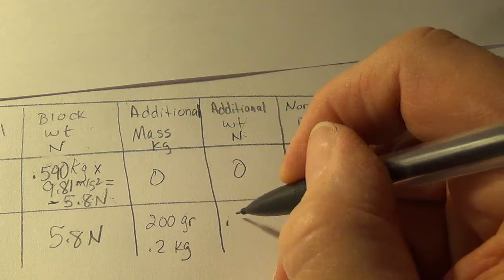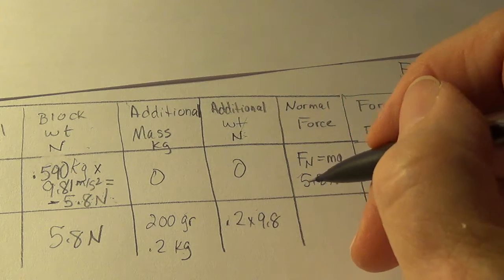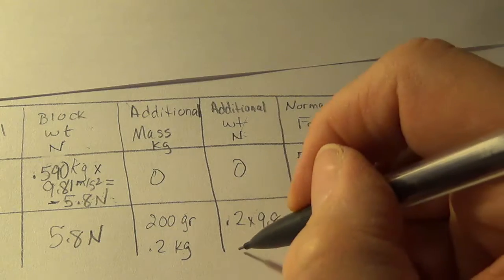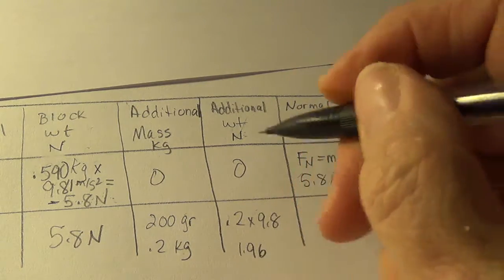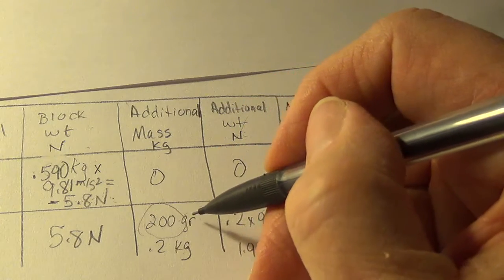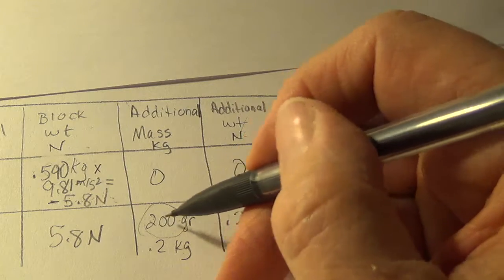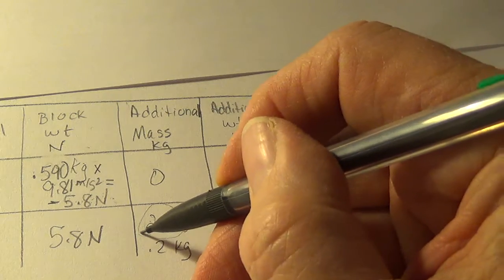So you're going to go 0.2 times 9.8, and that will get you 1.96. Even though it looks like one significant digit, these masses are correct to as many digits as you want to use.